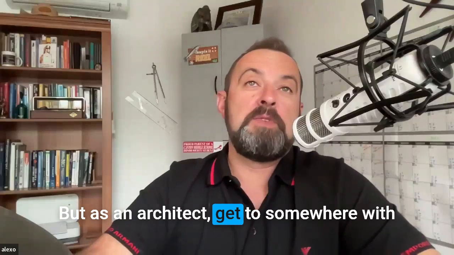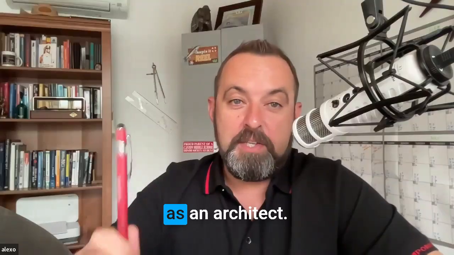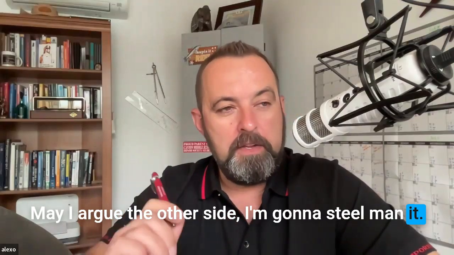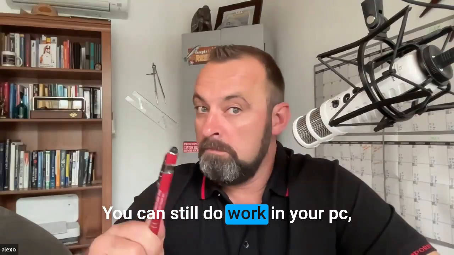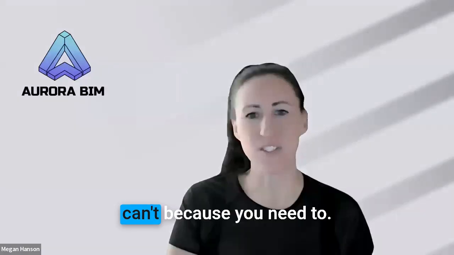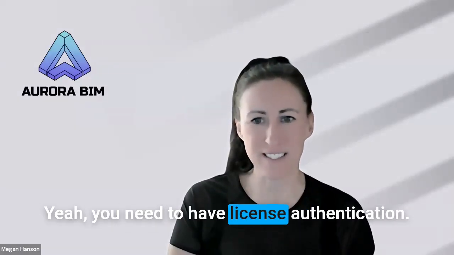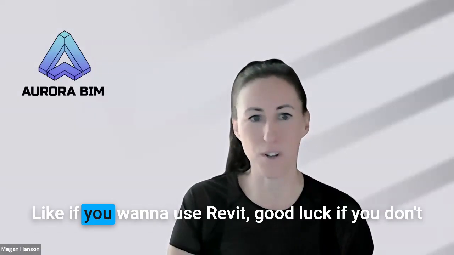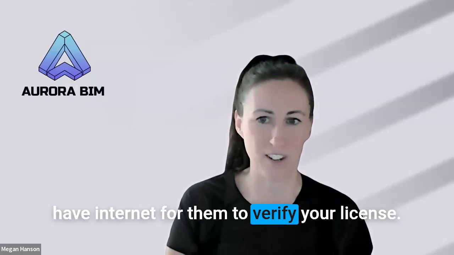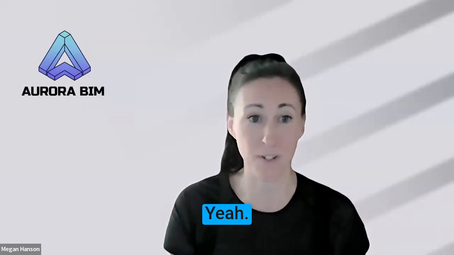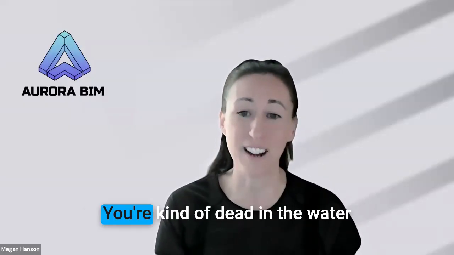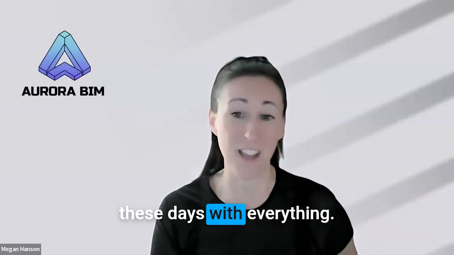But as an architect, may I argue the other side? I'm going to steelman it. You can still do work on your PC. Maybe, depends on what work you have. You need license authentication. If you want to use Revit, good luck if you don't have internet for them to verify your license. If you're using Bluebeam Studio, you don't have access to that either. You're kind of dead in the water these days with everything.